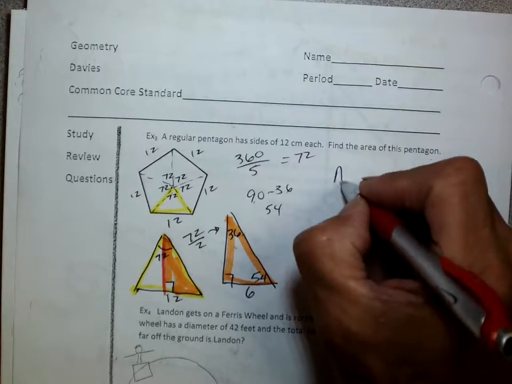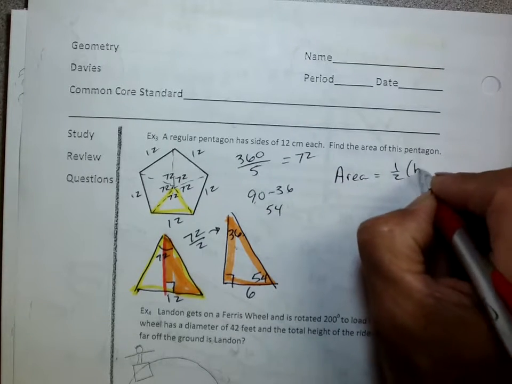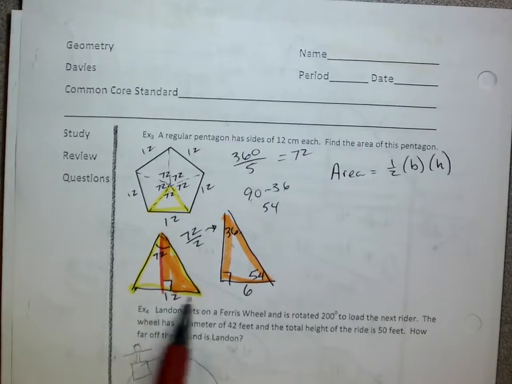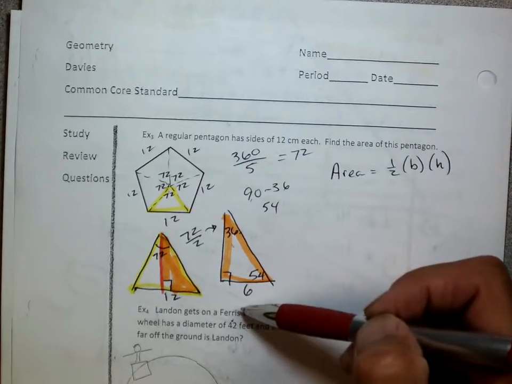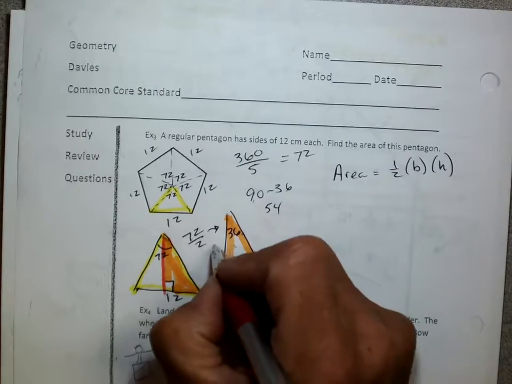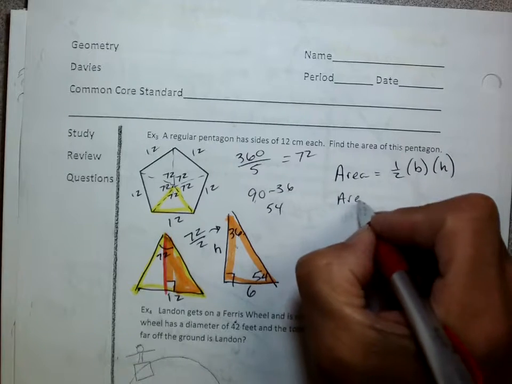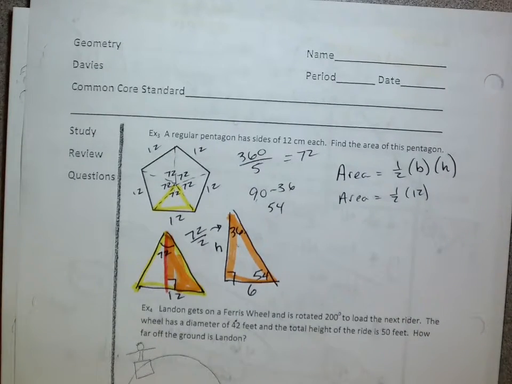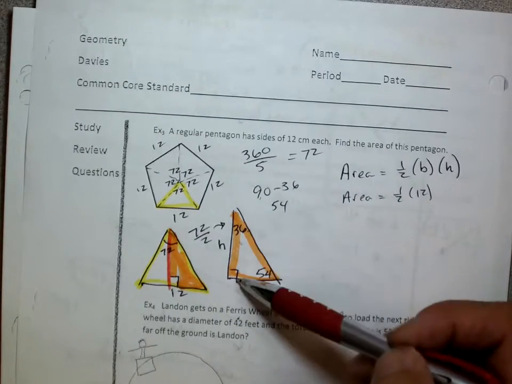Well, the area of a triangle is equal to 1/2 base times height, right? I know the base of this triangle is 12, right? Okay. I don't know the height. So to find the area of this triangle, I'm going to go, all right, that's 1/2 12, but I don't know the height. So by setting up my right triangle, I can get the height of the triangle, right?